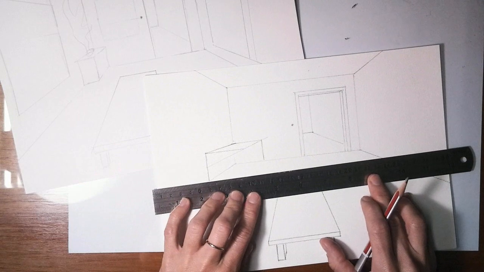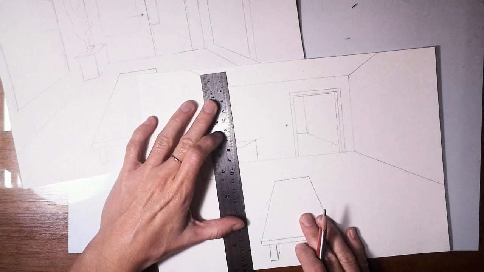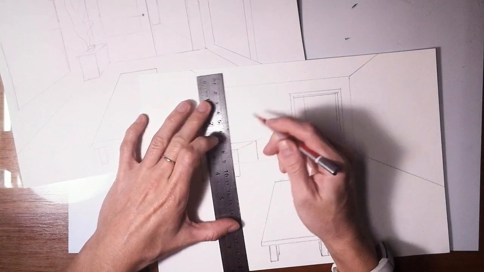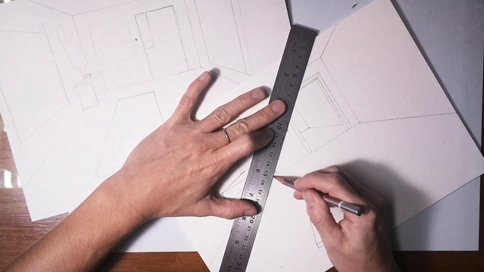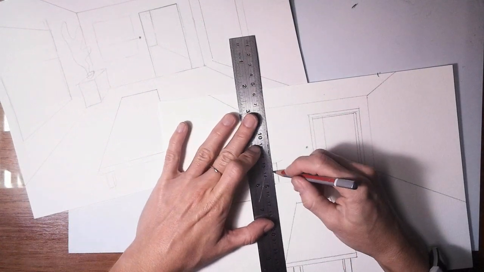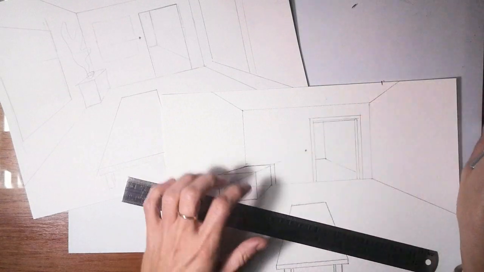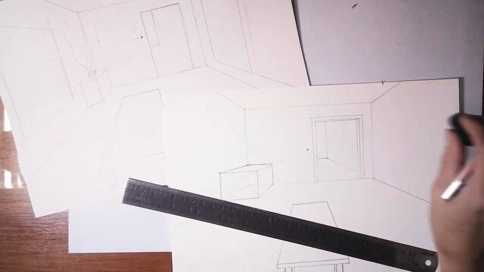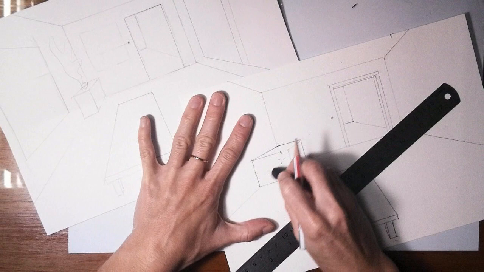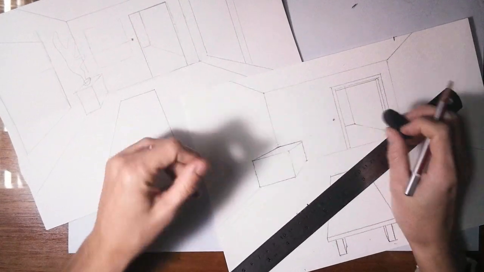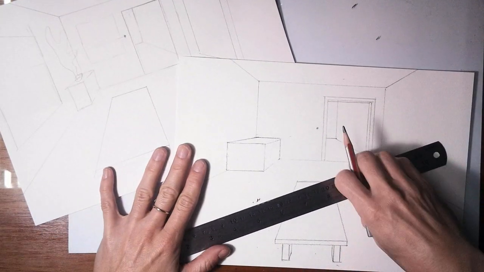We draw the bottom, it's parallel, and then this will be perpendicular, and then this edge has to line up with the vanishing point. Okay. So then we can erase everything that is inside that box. And then there's a display case for a statue of some kind.